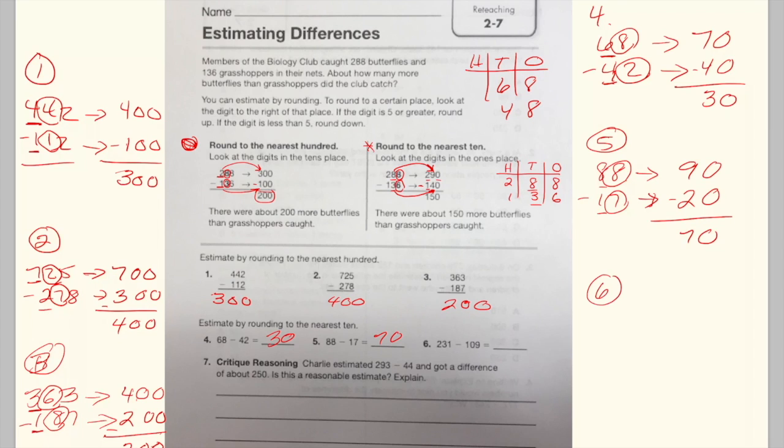Number 6, 231 minus 109. Underline the 10 space. Circle the number to the right of the underlined area. 1 is 4 and below, so the underlined 3 stays the same. All numbers to the right change to 0, and all numbers to the left of the 3 stay the same. 9 is 5 and above, so the underlined 0 becomes 1.